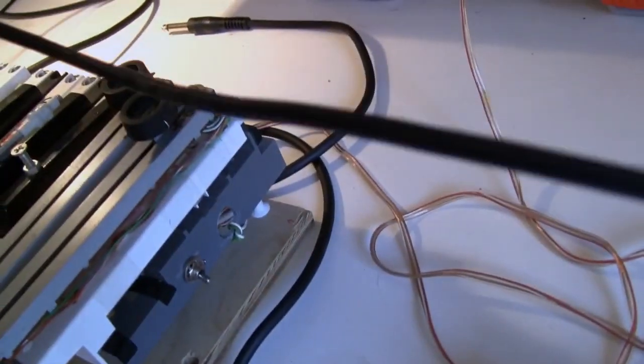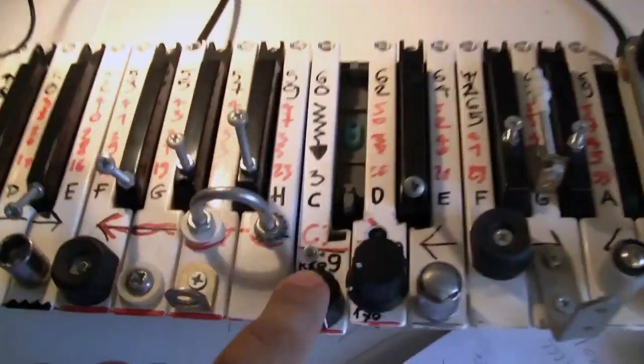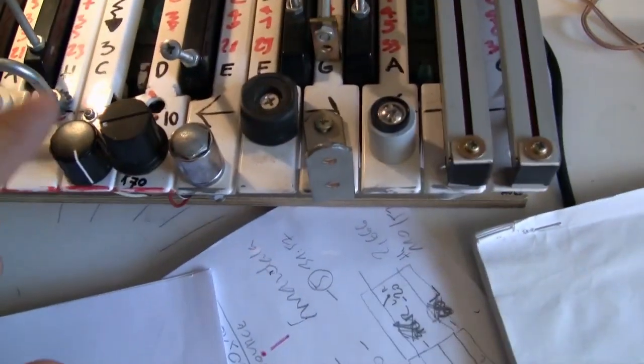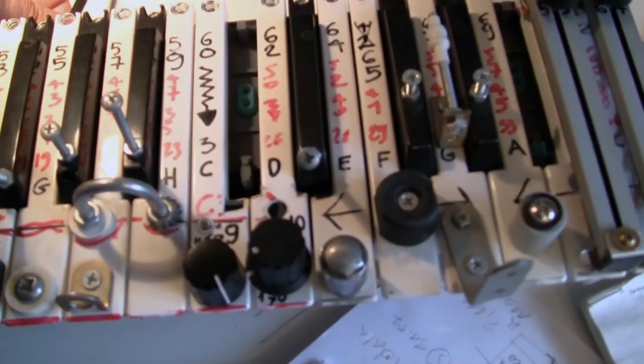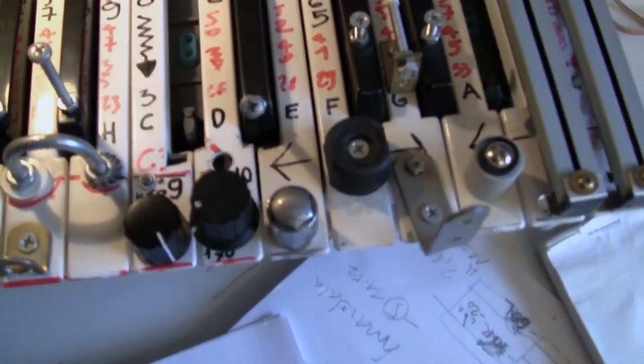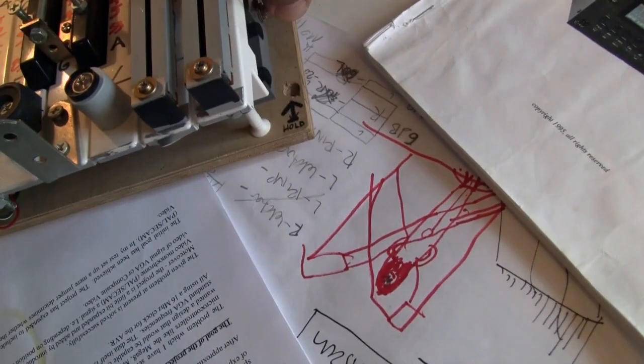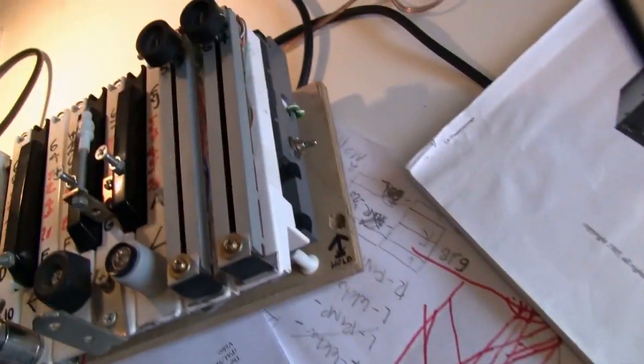I have a little switch here, which is the hold switch. It's not working. Let's try again. Because the pedal is connected, I have to disconnect the pedal. Oh, sorry. It was MIDI. It's reversed. Okay, never mind. So we're playing basic tone C.